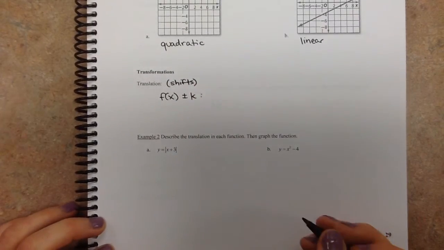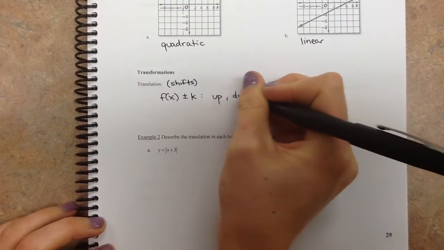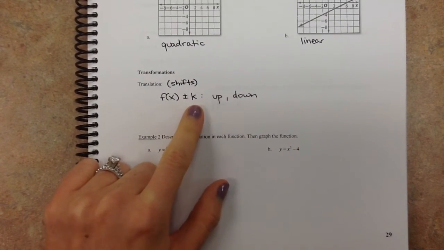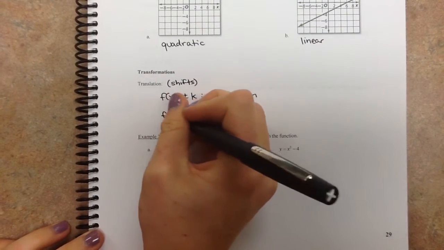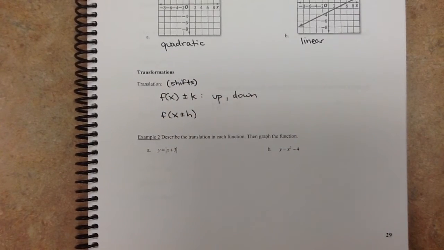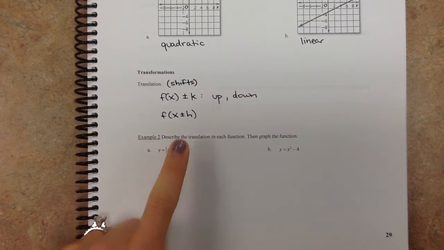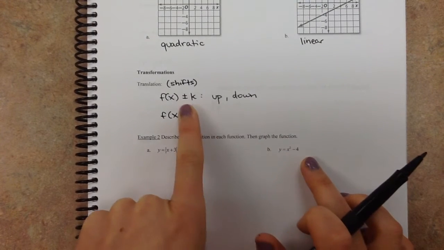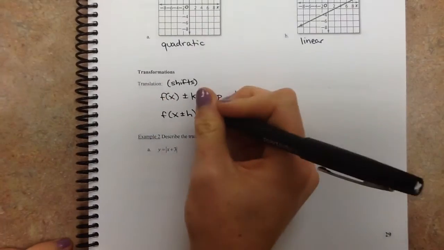All right, so if you add k, you're going up. If you subtract k, you're going down. So that would be this many units up or down. You could also do this where there's a value added inside the function. Now let me show you the difference. This parent function has something on the inside. That falls into this category. This parent function has a number subtracted on the outside. That falls into this category. So that's what I mean, like f of x compares to the parent function.